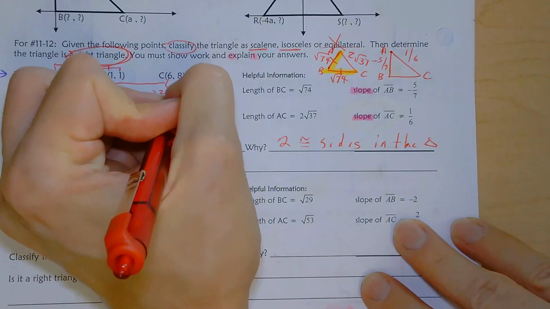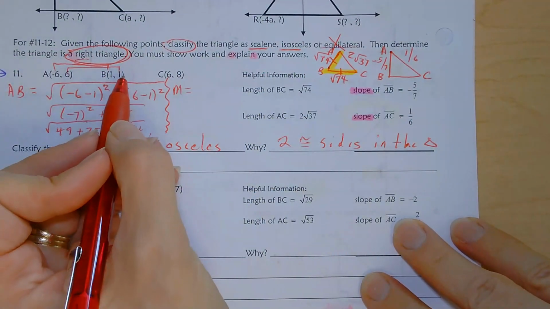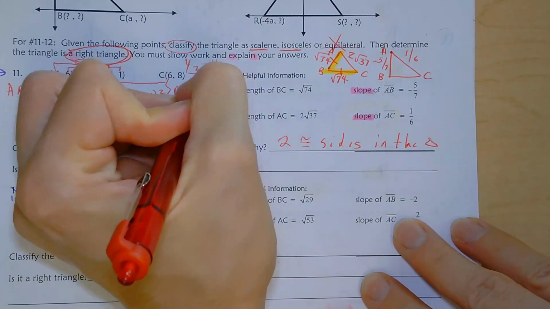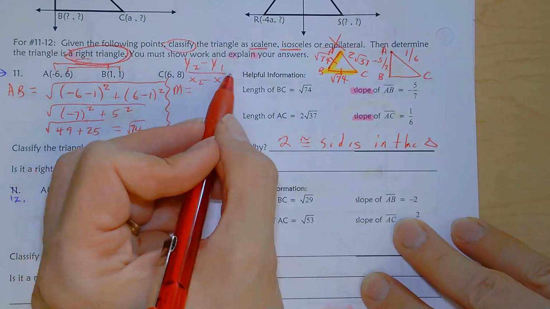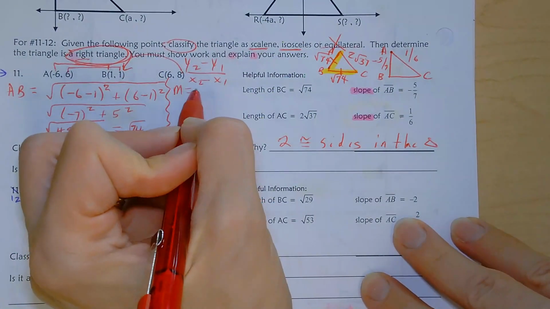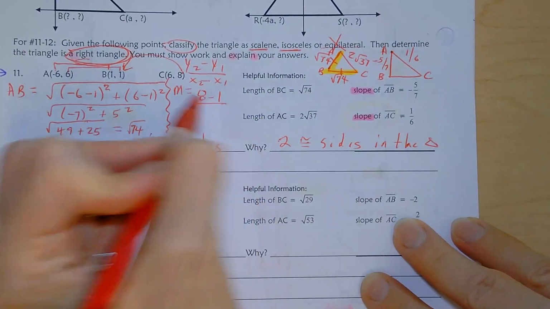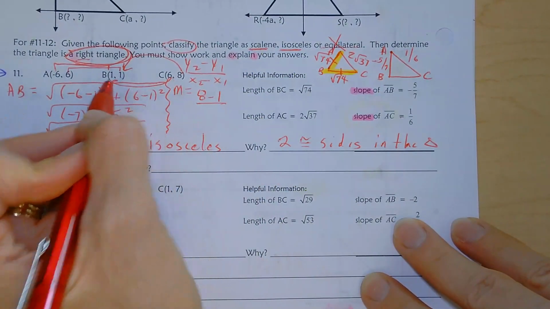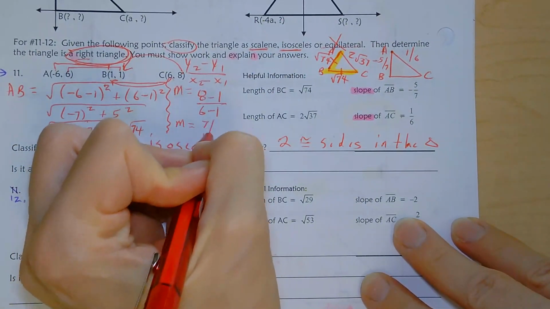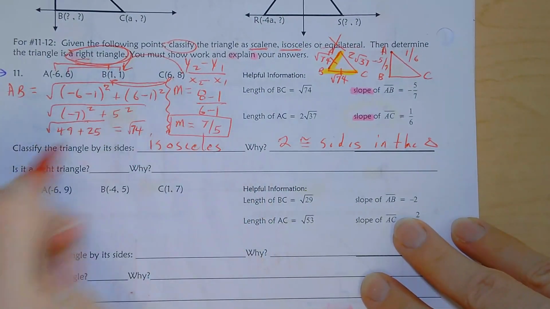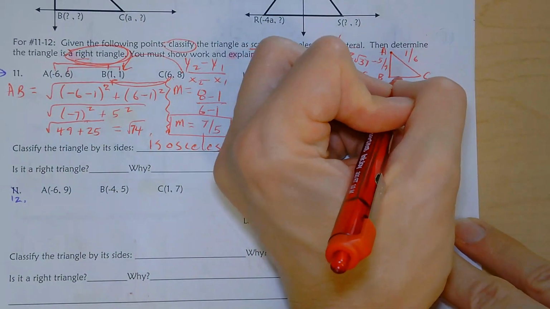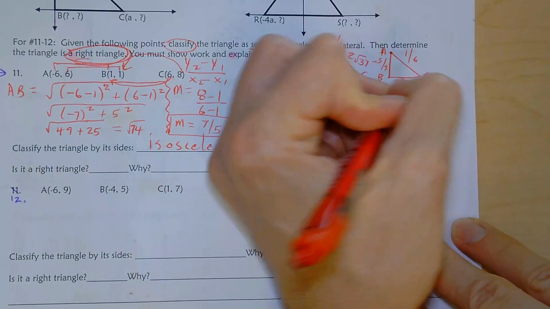So the slope formula is where we subtract the y's. It's y2 minus y1 over x2 minus x1. So we're going to subtract the y's for BC. So I'm going to go 8 minus 1 on top. And then on bottom I have to go 6 minus 1. So that's going to give me 7/5 for my slope. And I'm sorry, there's not much room there. So 7/5 is going to come over here, and I'm going to put it in my picture, 7/5.